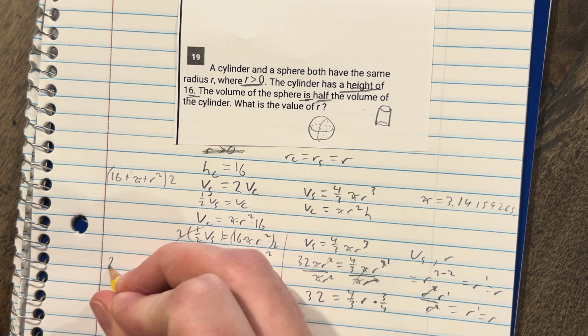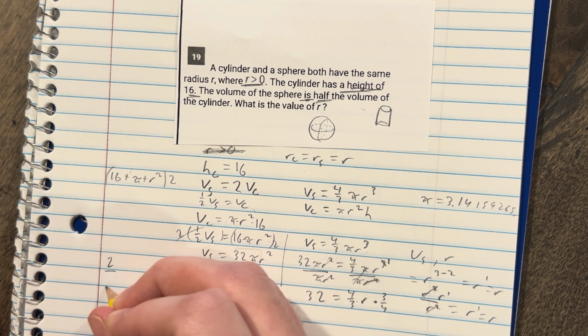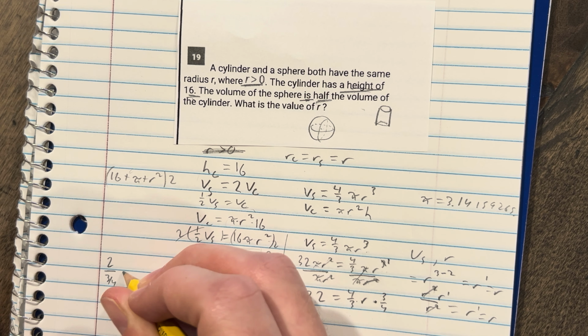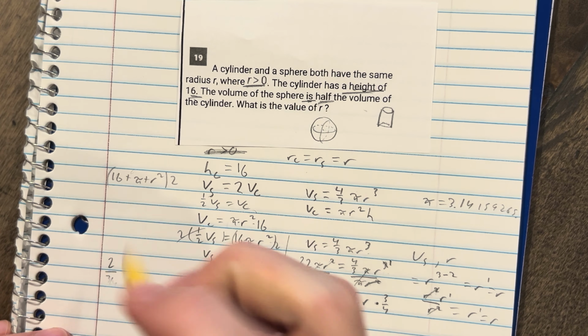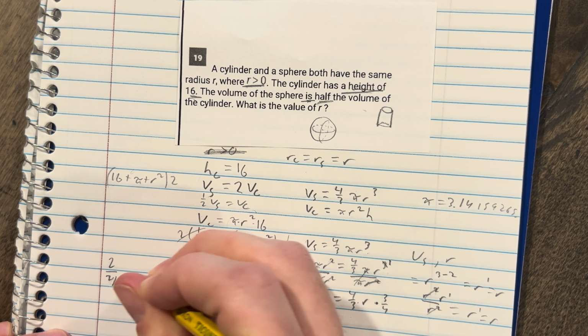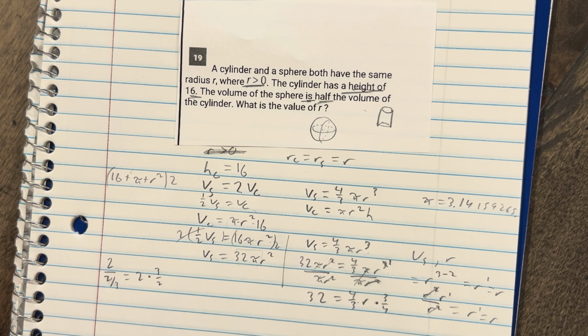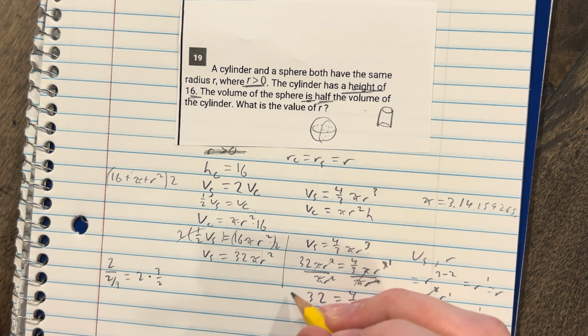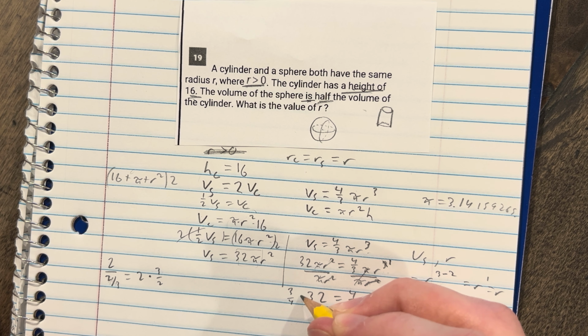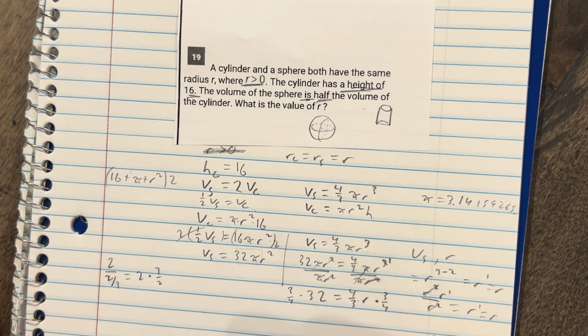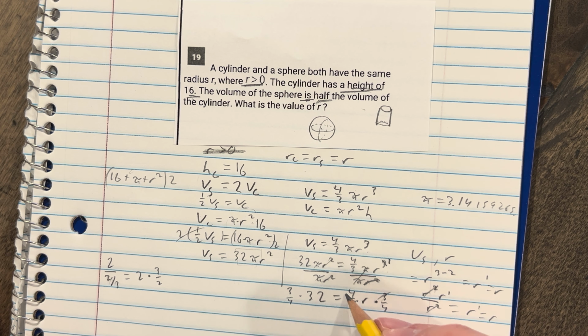So for example, 2 divided by 2/3 equals 2 times 3/2. We multiply by the reciprocal instead of dividing by the fraction, and then we can just multiply straight across. We'll do the same to the other side, so 3/4, the reciprocal, times 32. Our 3 cancels with 3, our 4 cancels with 4, we're left with r.